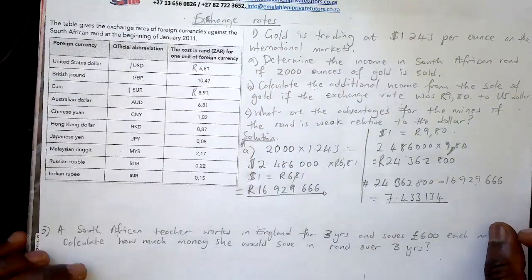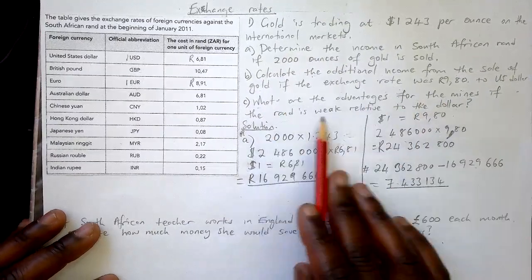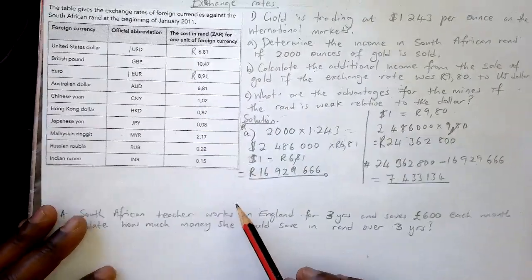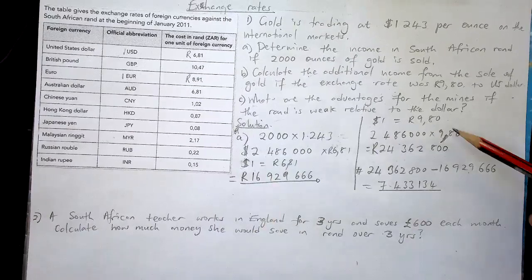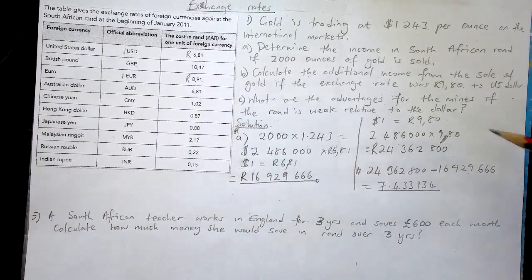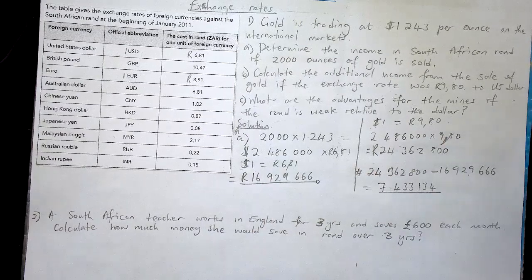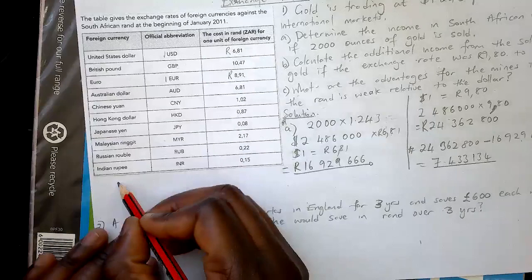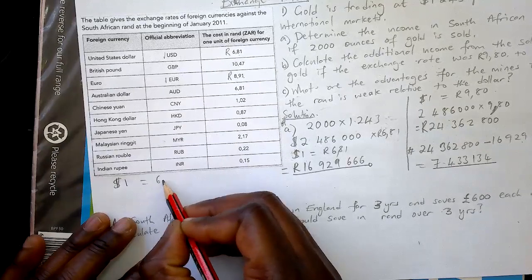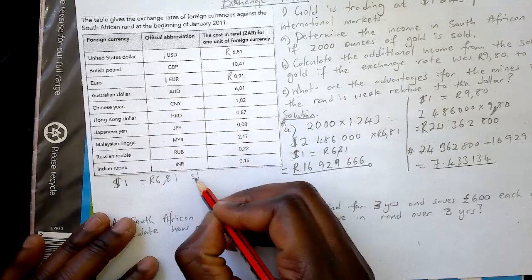Okay, now let's move on here. What are the advantages for the mines if the rand is weak relative to the dollar? It means that you will have more money. So mines will receive more money. When it's 6 rand 81, we are saying the rand is strong, and in this case when it's 9 rand 80, the rand is weak. So that's what you must know. When $1 is equivalent to 6 rand 81, the rand is strong.